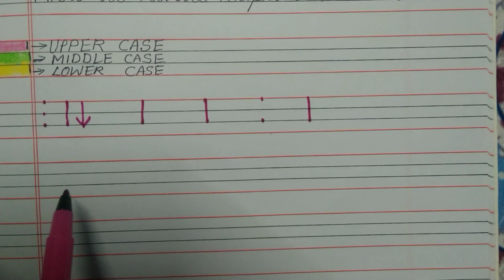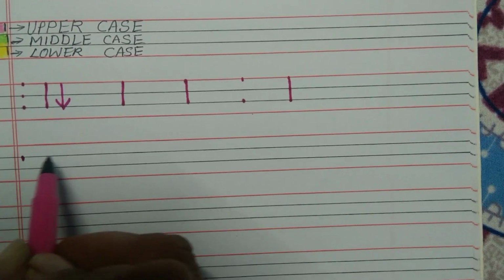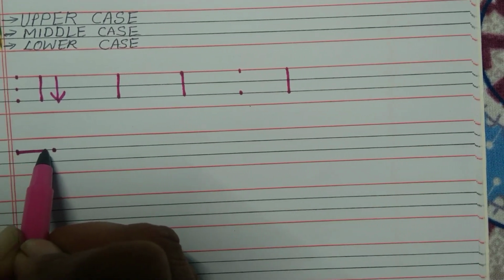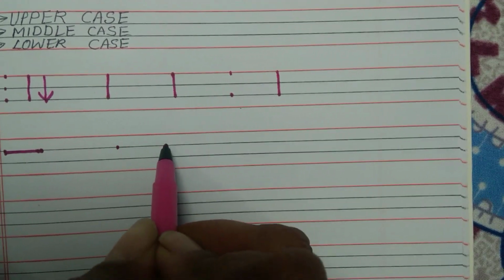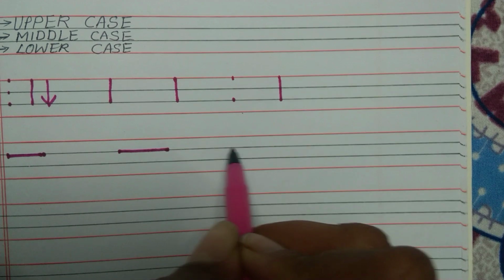Second is sleeping line. Left to right. Left to right, sleeping line.